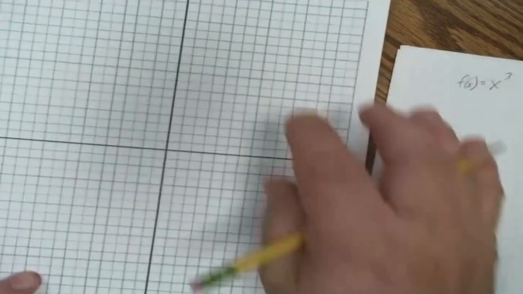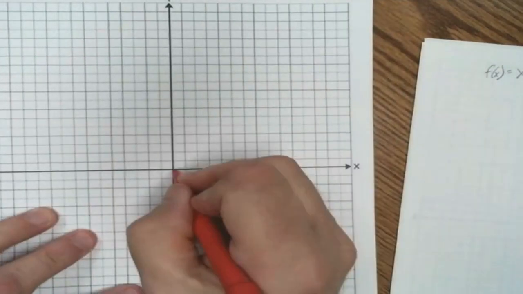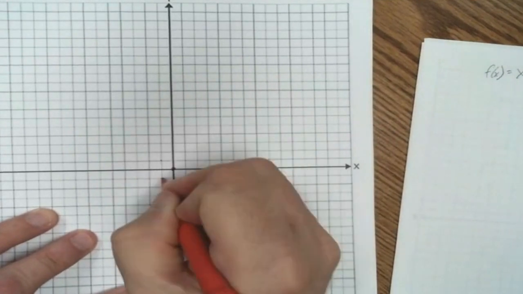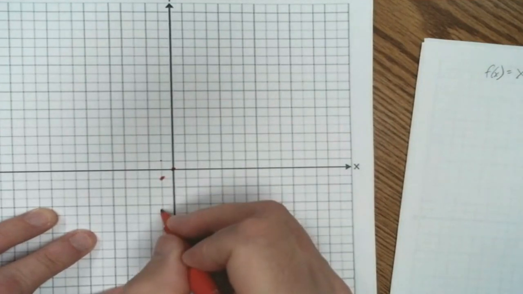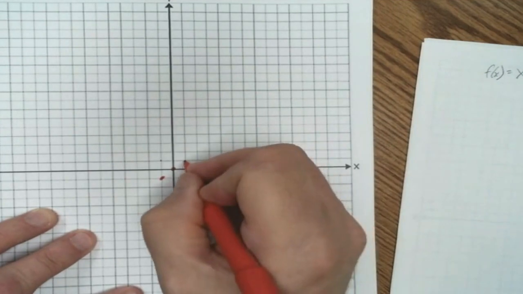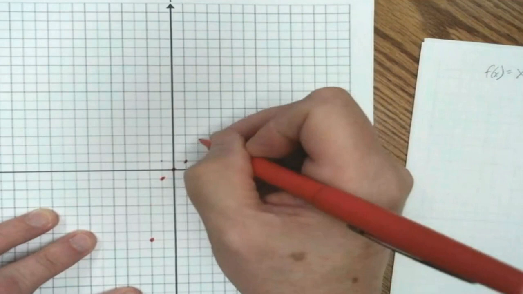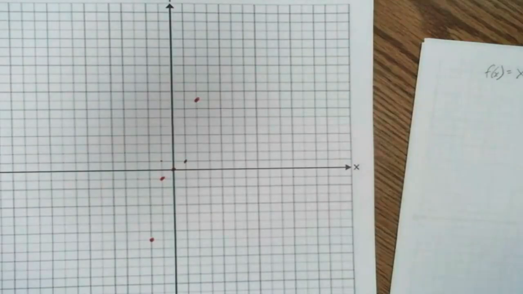So if we're looking at that on a graph, I'm going to graph this in red. So we have 0, 0. We have -1, -1 right there. -2, -8. Then we have 1, 1, and we have 2, 8. There's 8. Okay, so we have those points.